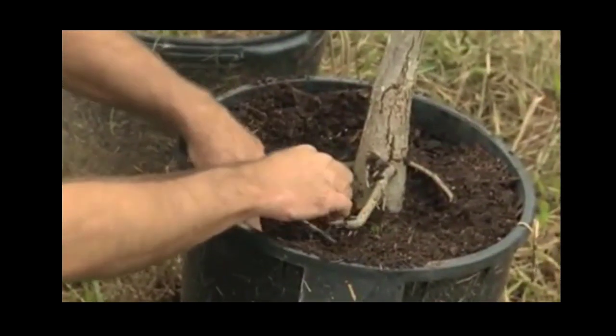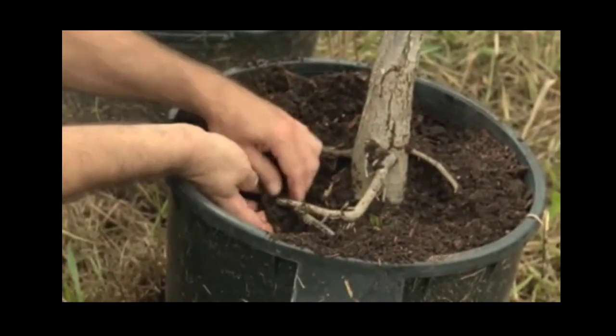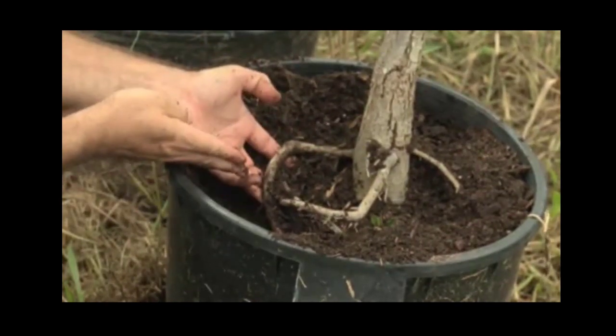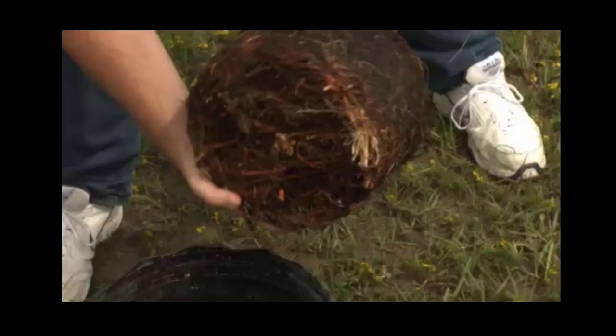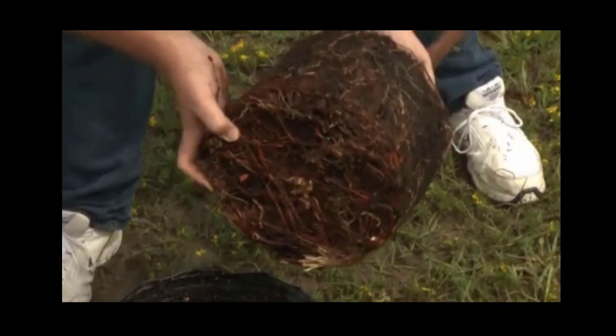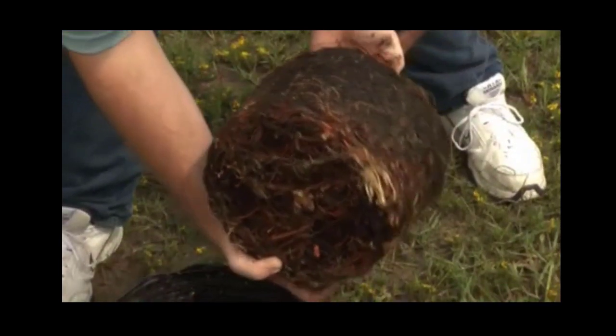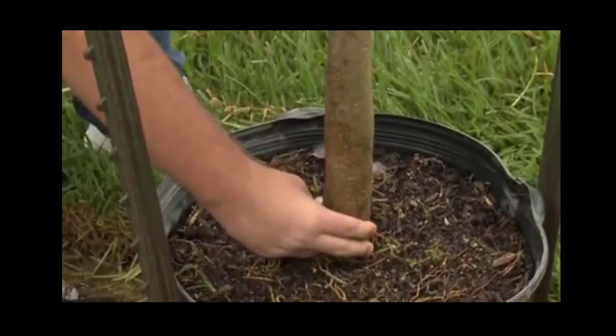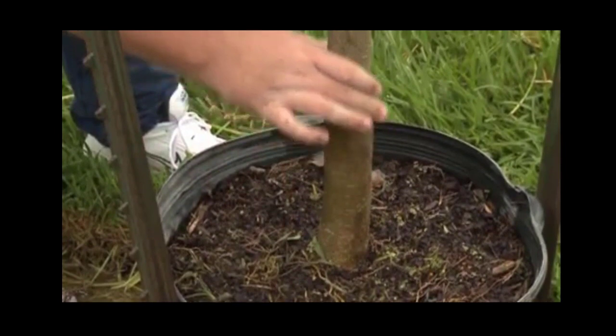That means they've been confined in the container for too long. These girdling roots could eventually strangle the tree, so avoid them if possible. But if the tree does leave the nursery with a root ball like this, cut the roots vertically before planting the tree.